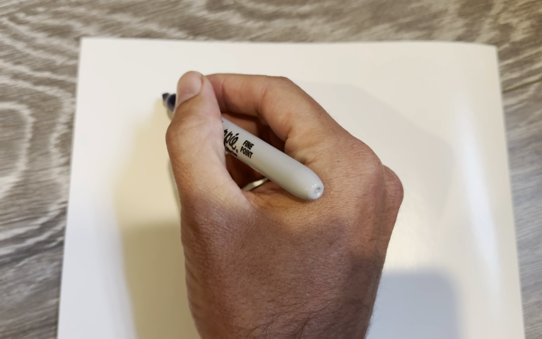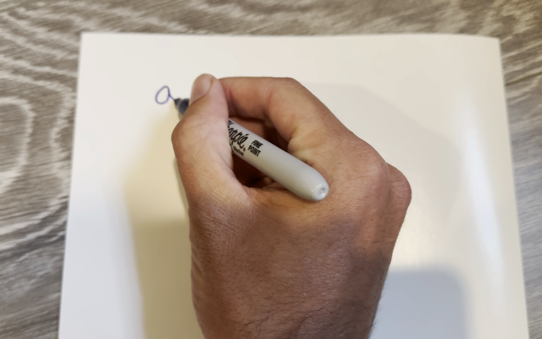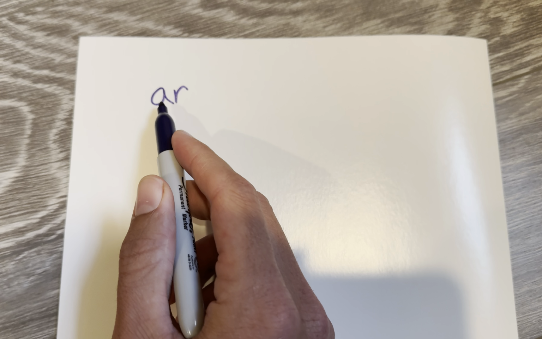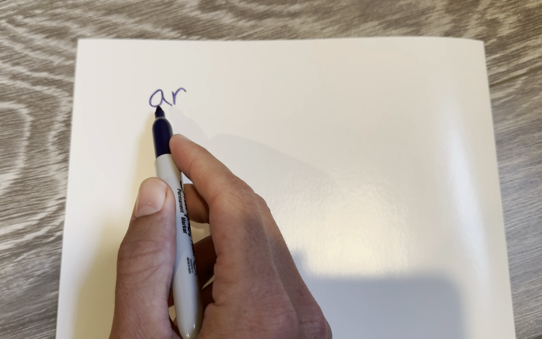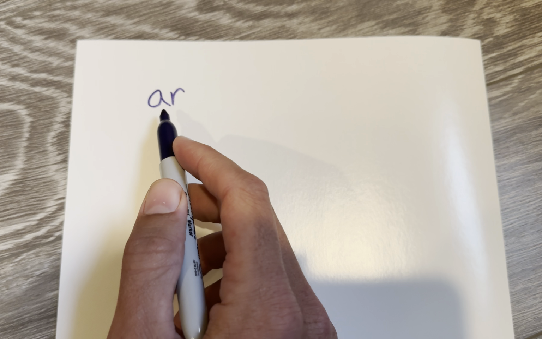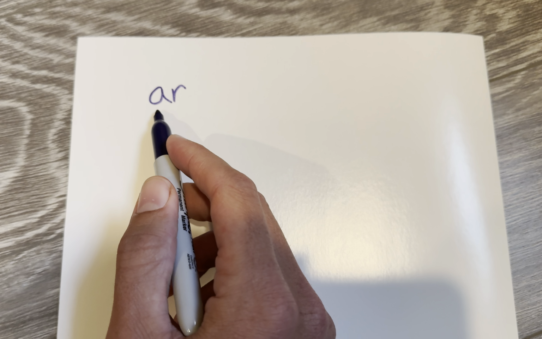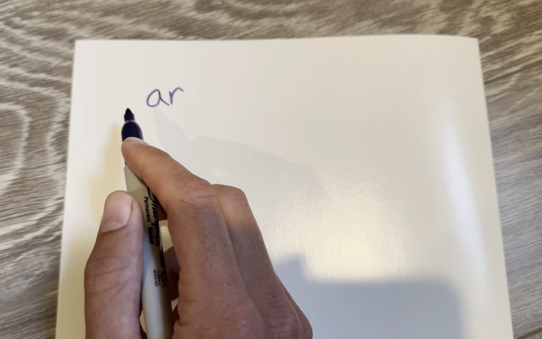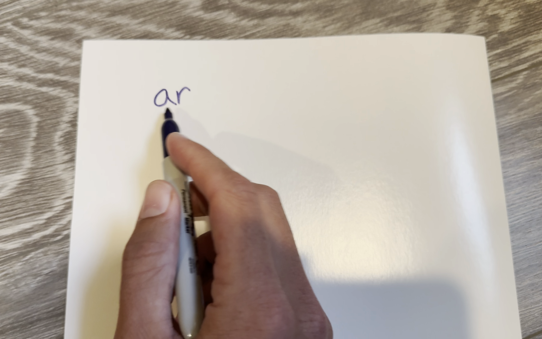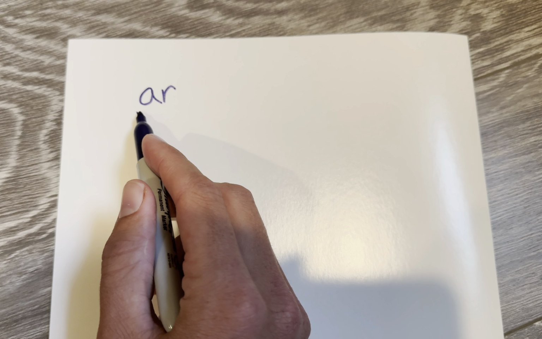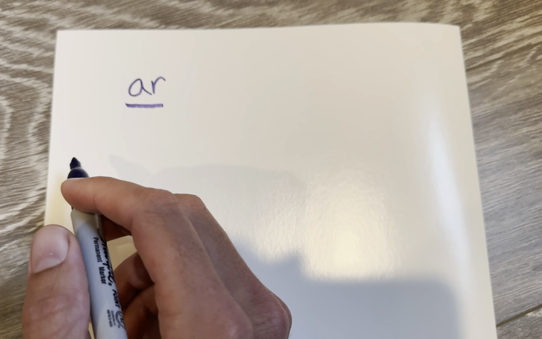Digraphs are when we have two letters together, for example, AR, and if we try to pronounce them as single letters, single sounds, it will not create the correct pronunciation. So for R, we have, for example, 'ar', which is incorrect. This says R. So we need to make this a phonetic sound, which means two letters, one sound.